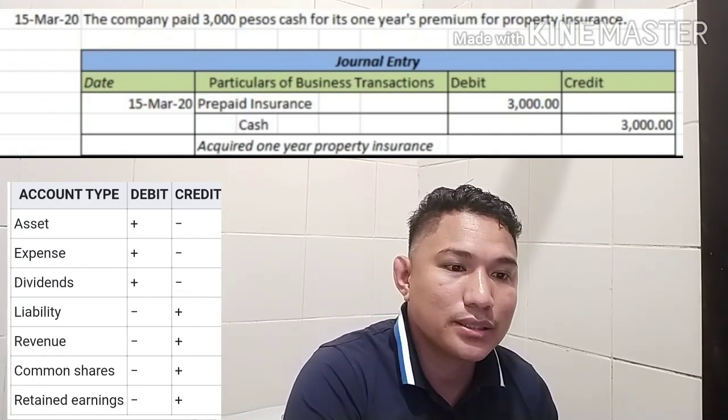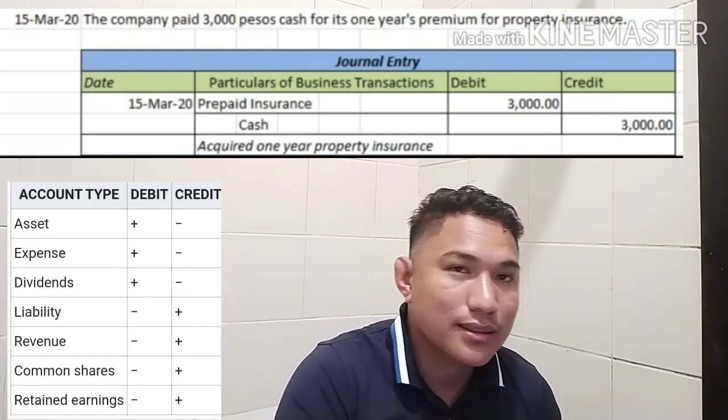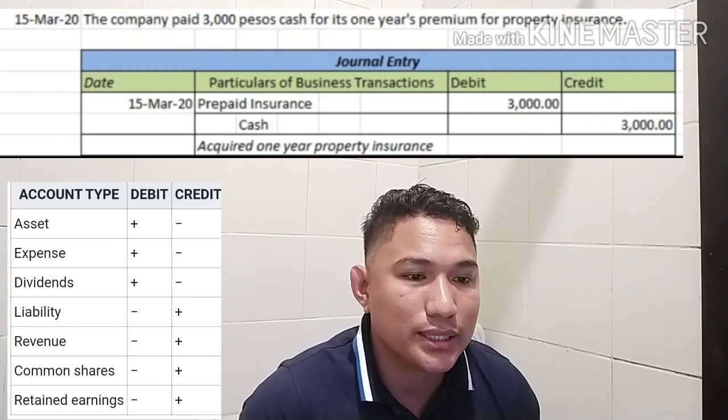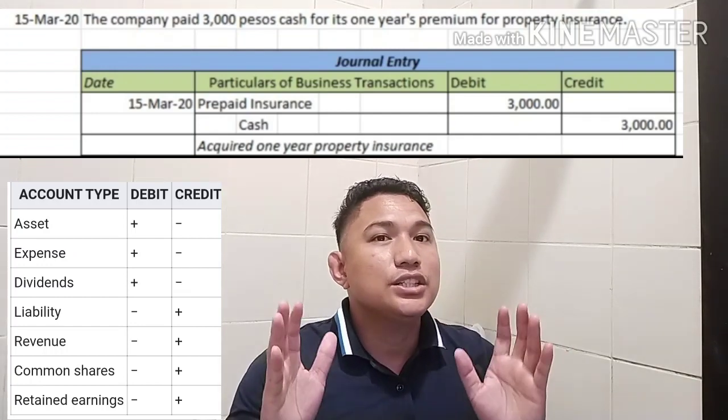So what is the entry? First, let's put the date. Debit prepaid insurance, 3,000 pesos. Credit cash, 3,000 pesos. Why debit prepaid insurance 3,000 instead of expense automatically? Because this insurance is prepaid. You paid in advance.